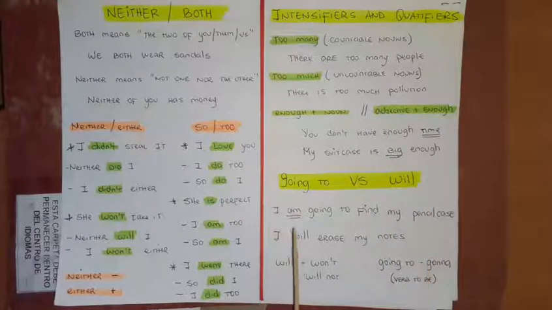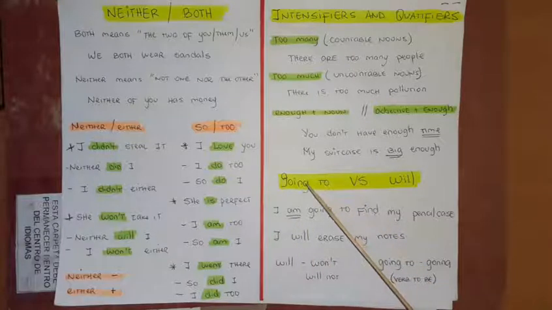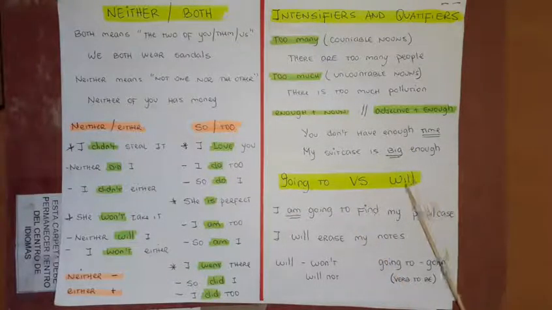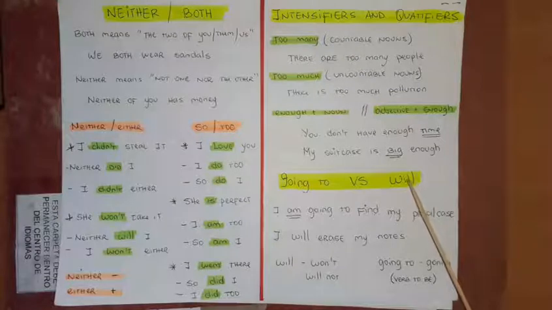Now let's talk about going to and will. Remember, they are used to indicate future, okay, but be careful because there's a little difference between them. And remember, when you're using going to, you have to use verb to be. And also, if you're using going to, it's because you're sure that that action or activity is going to happen. But if you're using will, it's because you're not sure.